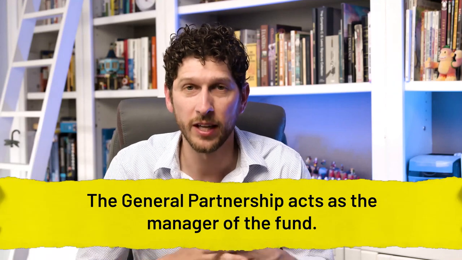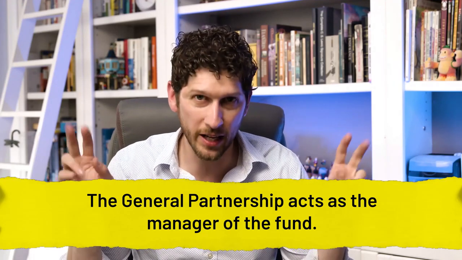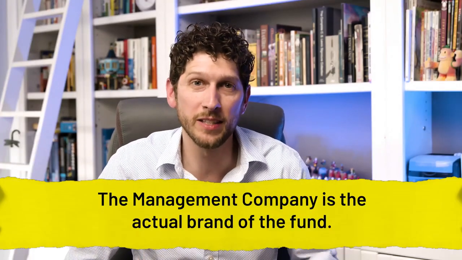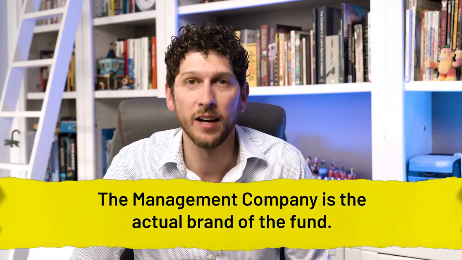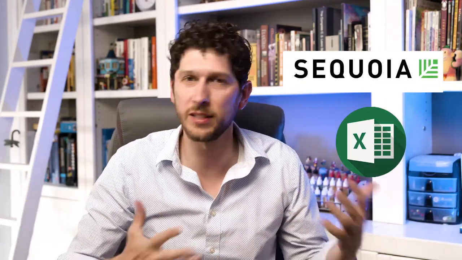The next entity is called the general partnership. And the general partnership acts as the manager of the fund. And so it decides where the money goes once it's all been collected into the limited partnership. And then the last one is the management company. Now, the management company is the actual brand of the fund. So when you think of Sequoia or Excel or one of these many venture funds that are out there, you're probably thinking of the actual management company.